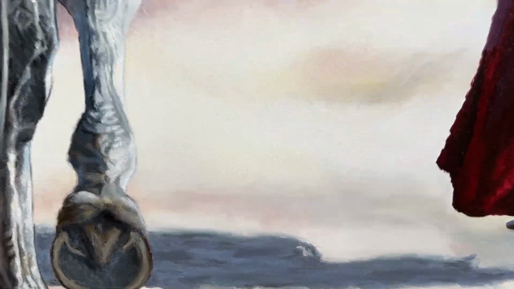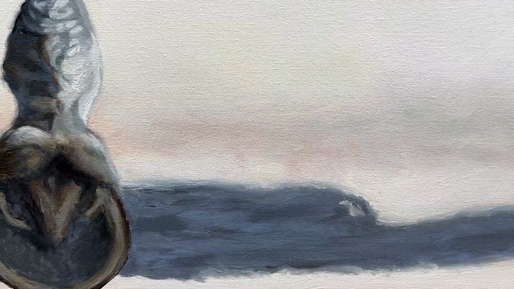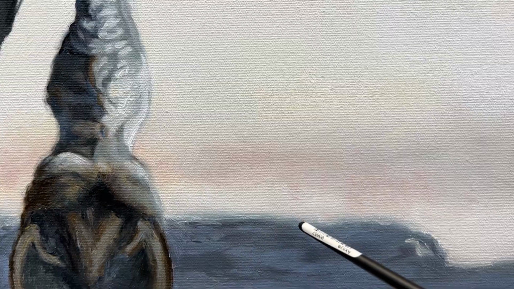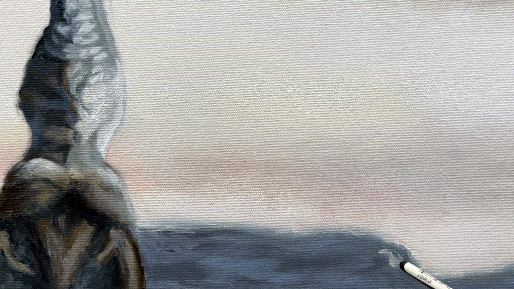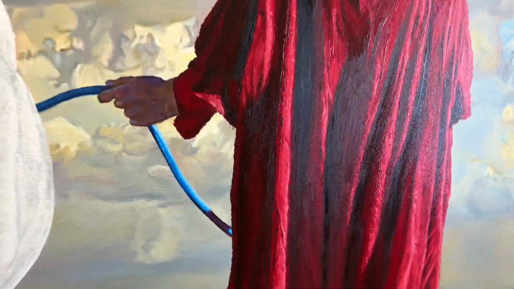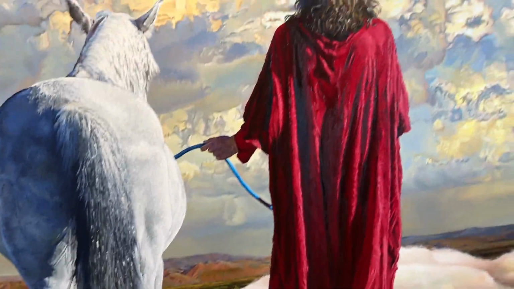So even in this shadow, look how I soften the edges. It's a bit blurry. Anyway, just to let you know, to create the sense of atmosphere in a painting is basically using all your skills as a painter.